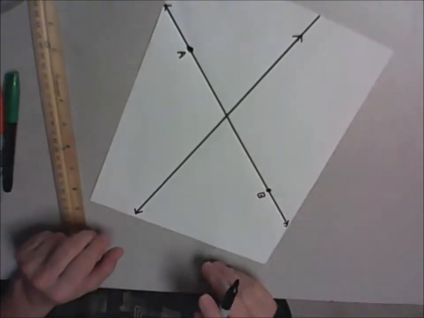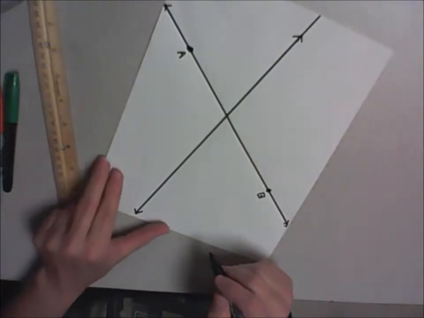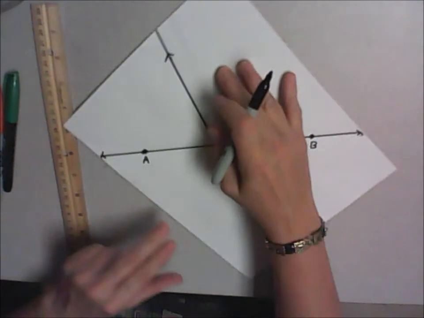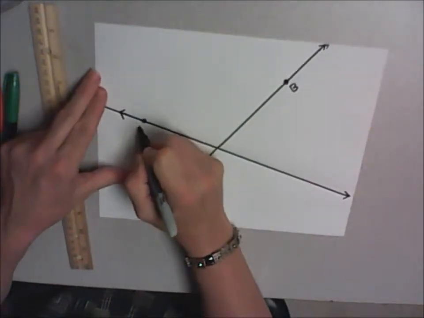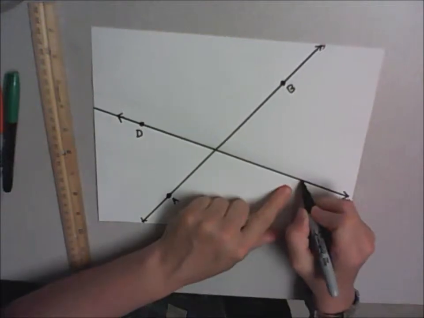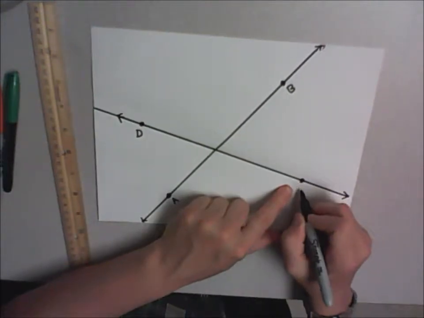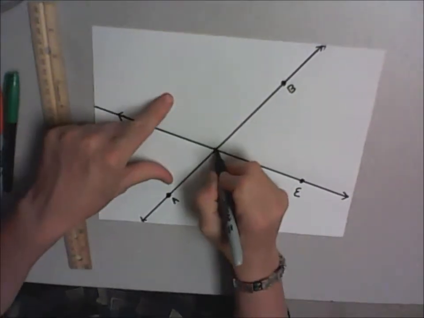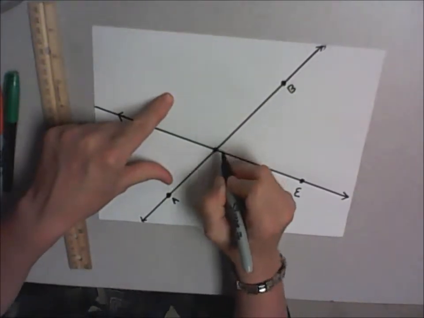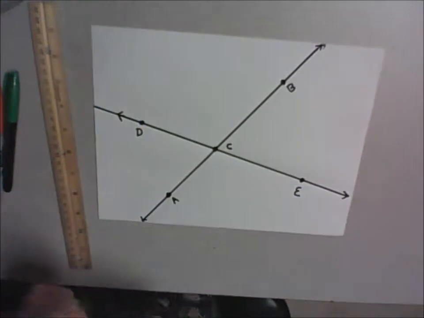And then I'm going to name this one, and if this is a B, I'm going to put a D over here, and I'm going to put an E over here, and I'll take this intersection and name this intersection C.